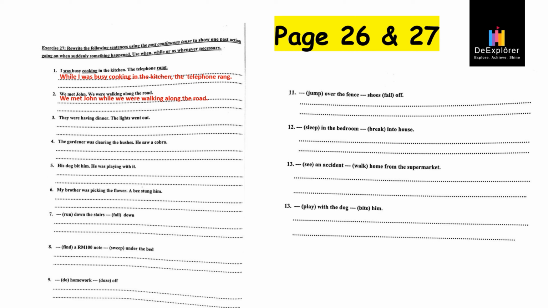Okay, one more for you. Number 3. They were having dinner. The lights went out. So were having dinner 正在吃晚餐 The lights went out means 停电 Okay, 那个没有灯的意思 Okay, so subject they were having.